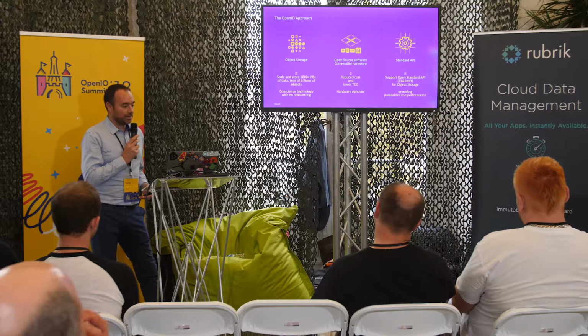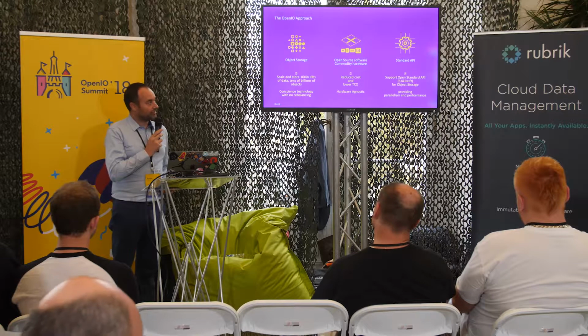We are open source and totally agnostic, so we can support any type of hardware, with different types of architecture and different hardware providers. We can provide a lower TCO with our architecture, and we can scale with what you need in terms of capacity or in terms of objects to manage.